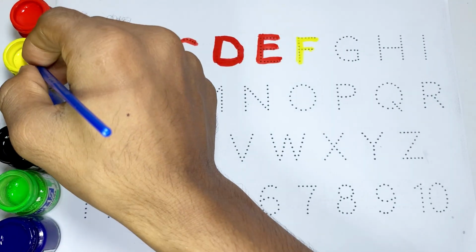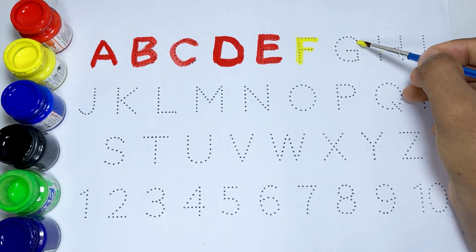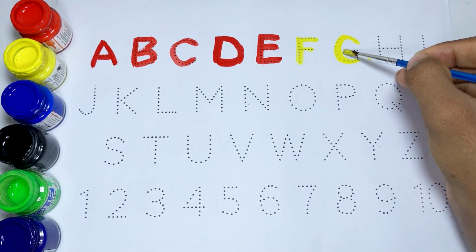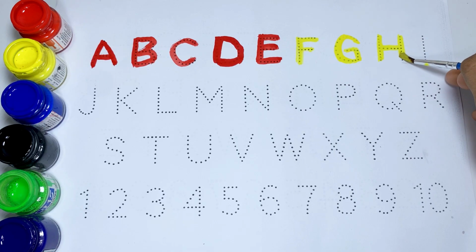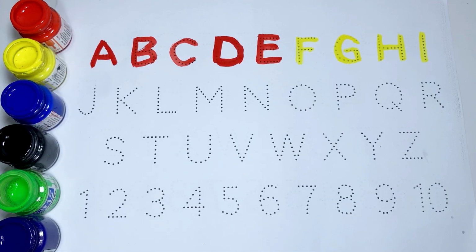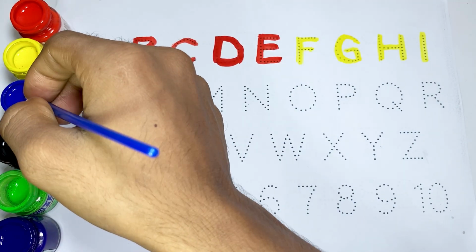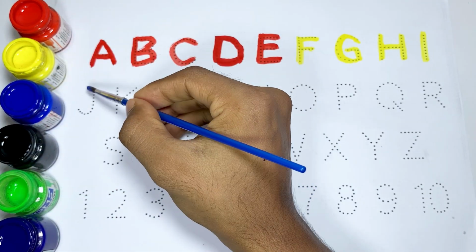F for fish. G for guard. H for helicopter. I for ice cream. Now you draw J. The alphabet J, use sky blue color.